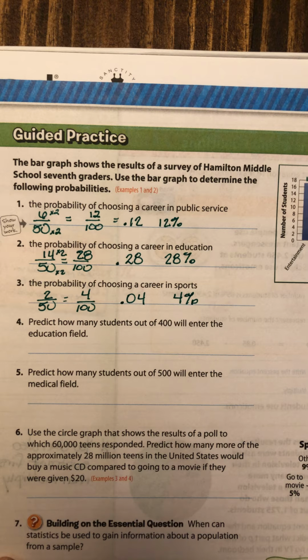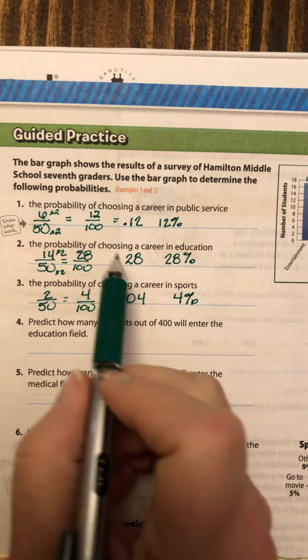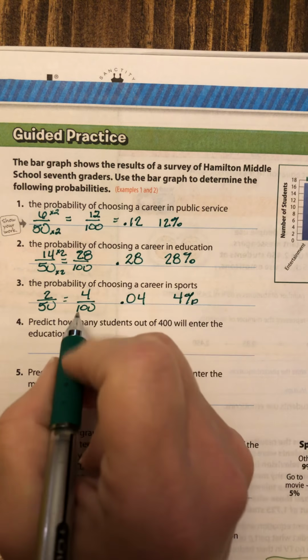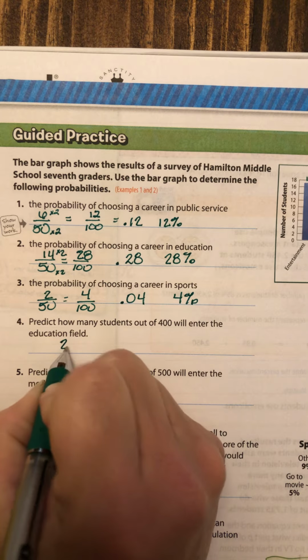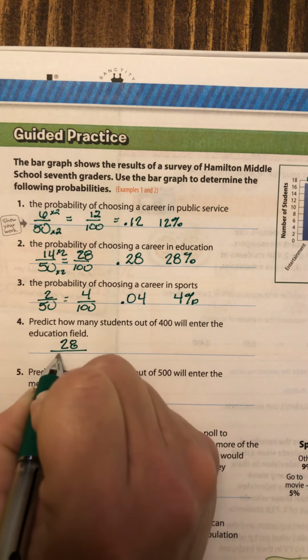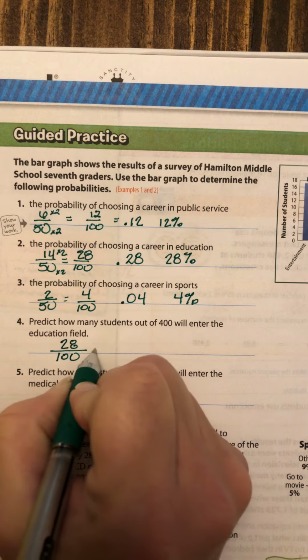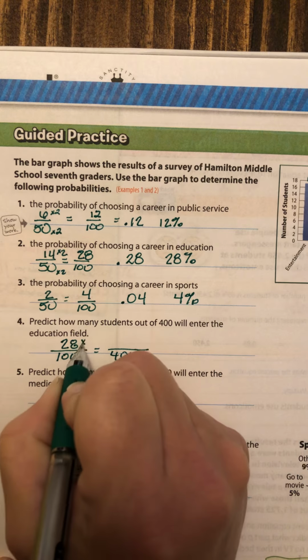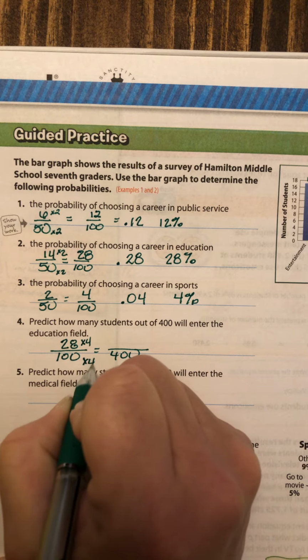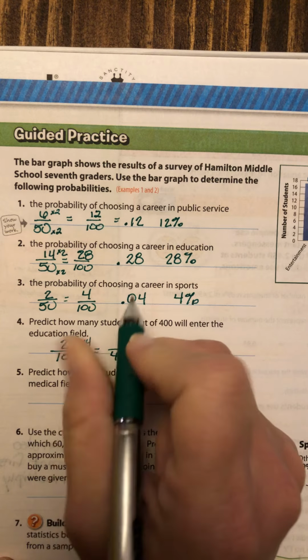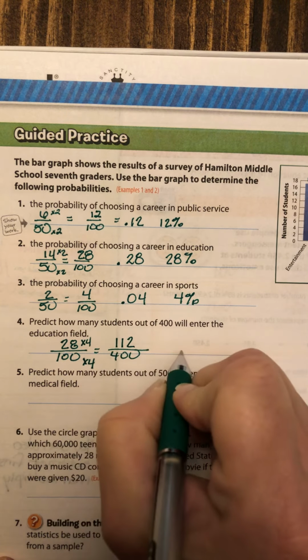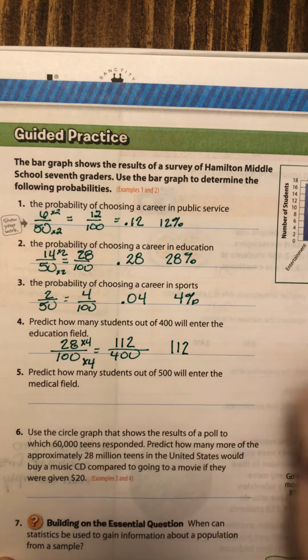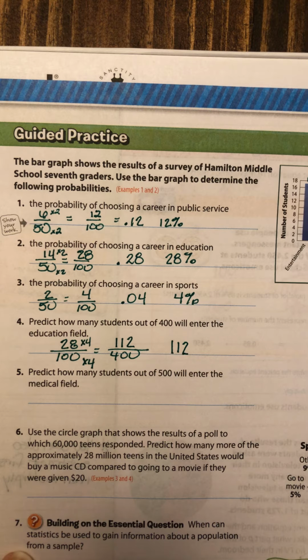So now it's asking me to predict. Predict means proportion. How many students out of 400 will enter education? So let's take our original here. So I've got 28 over 100. How many out of 400? Well, multiply by 4. 28 times 4 gives me 112. So approximately 112 students.